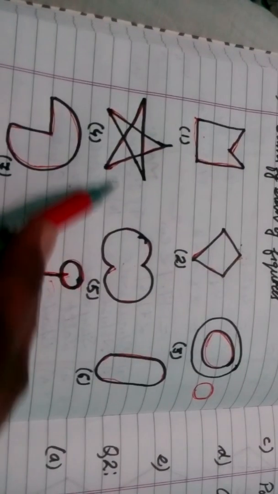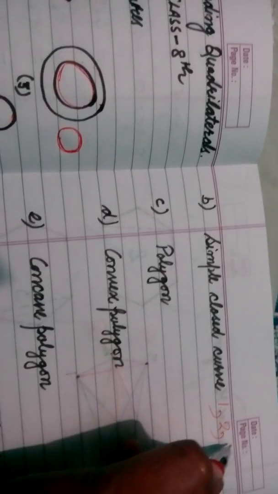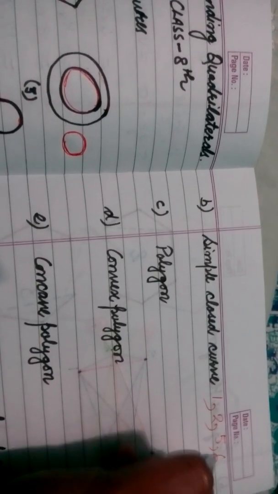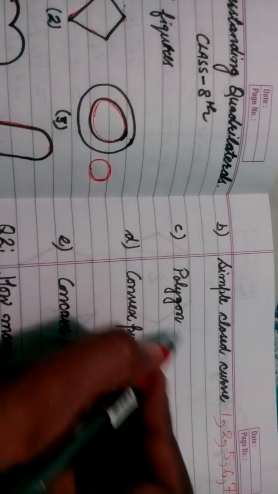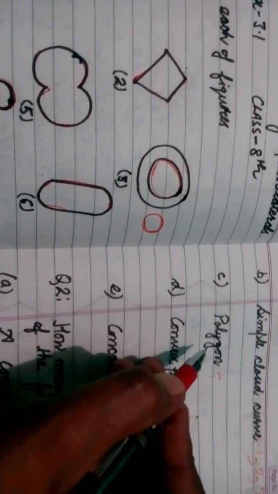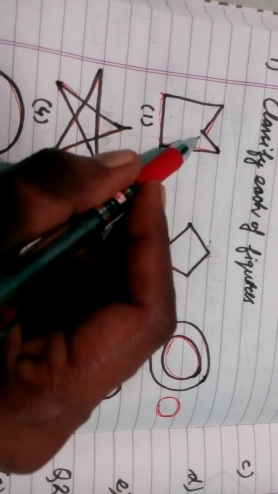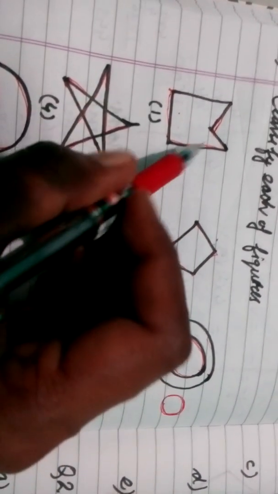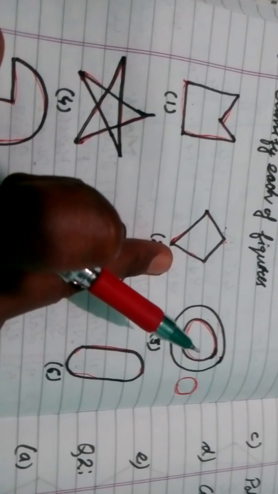Okay, and all these curves were closed. So 1, 2, 5, 6 and 7, all these are closed curves. Now polygon. Recall the definition for polygon. What were the polygons? Polygons are the simple closed curves which are made up of line segments. So only two figures are there which are made up of line segments.